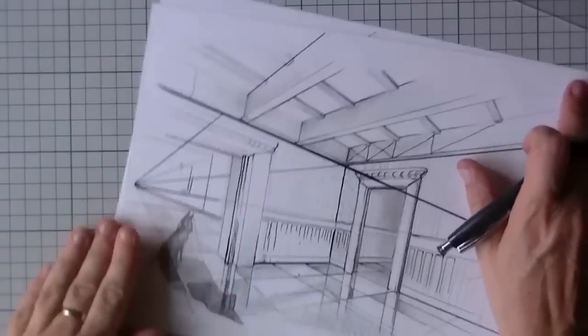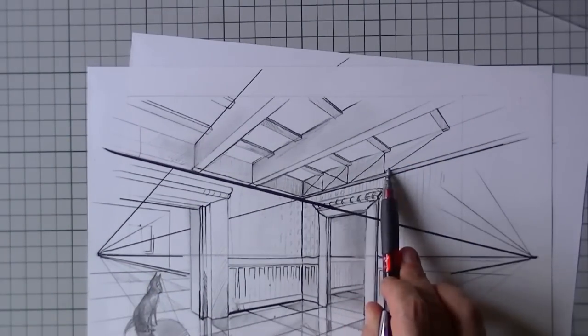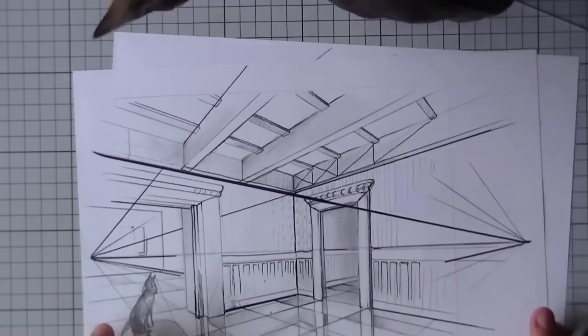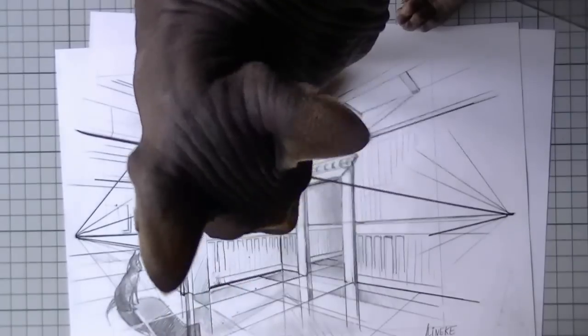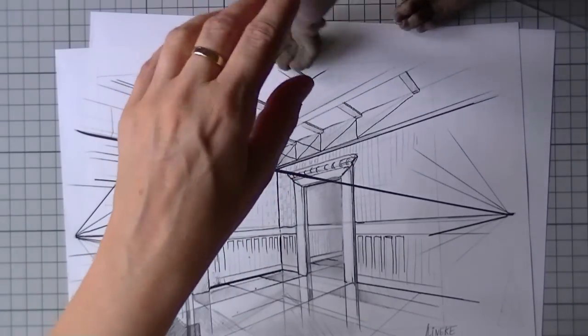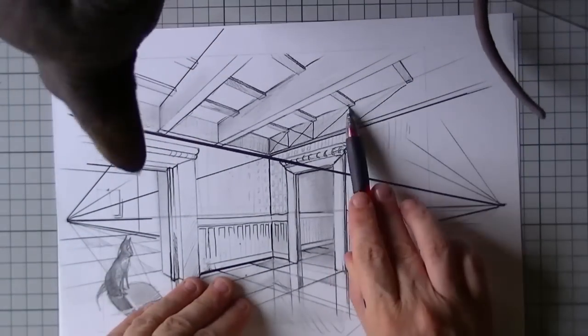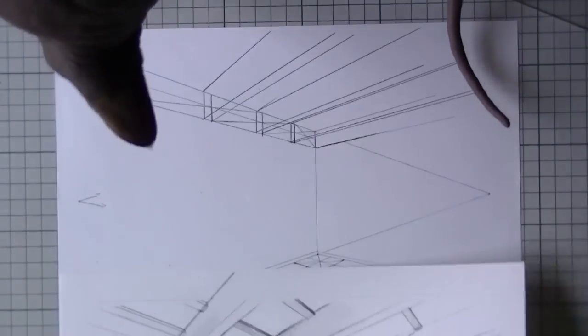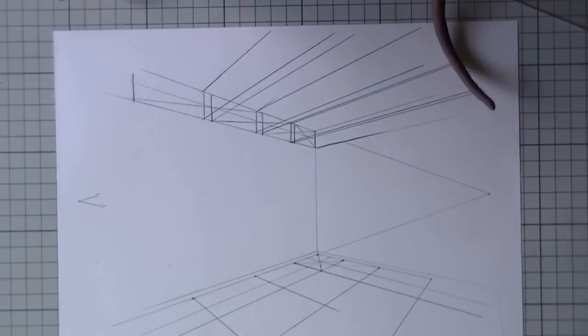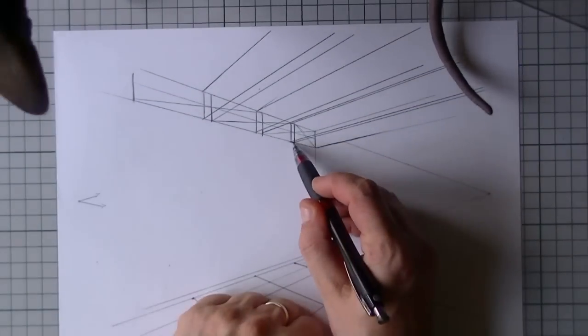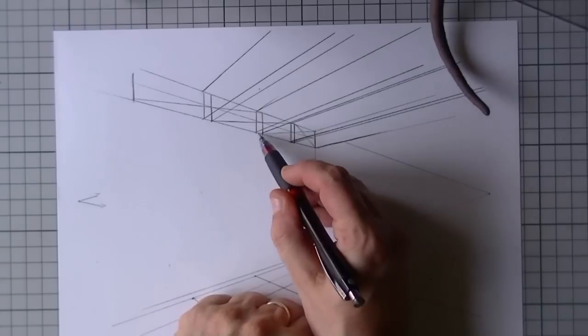Now I want to draw in those little bars in between the big crossbars. I use the same principle. First I have to decide where the first bar will be.